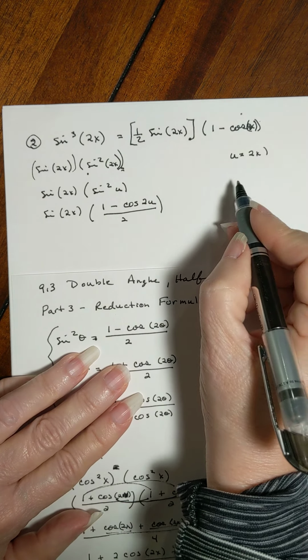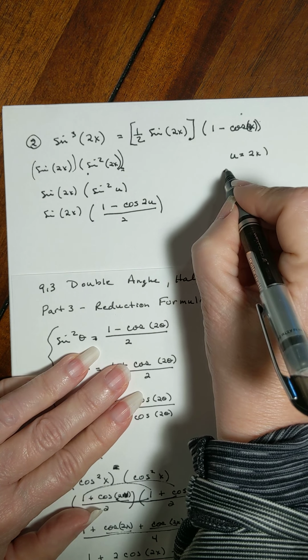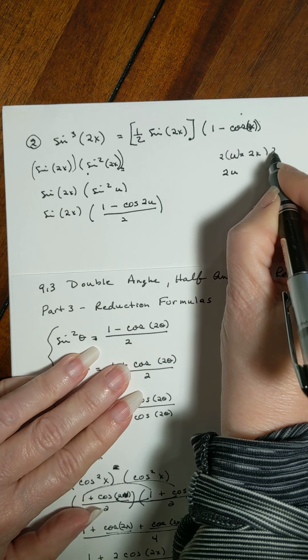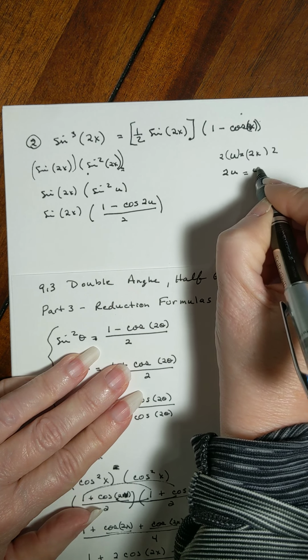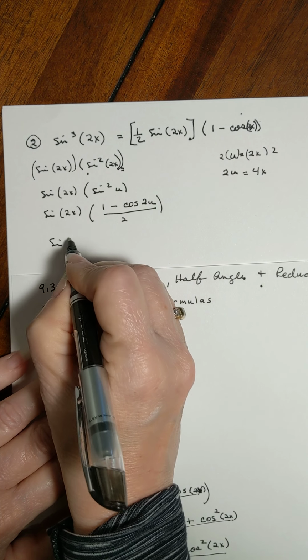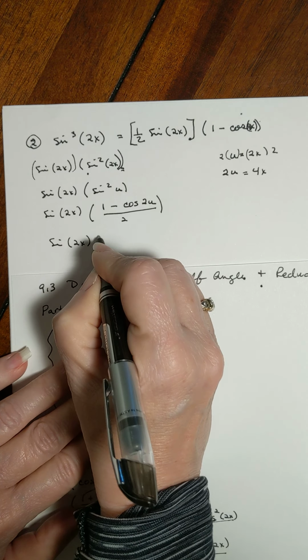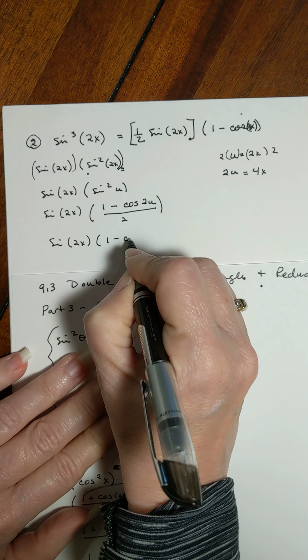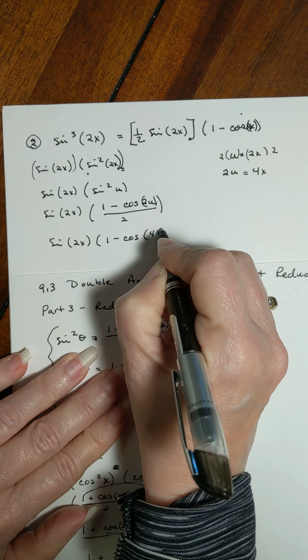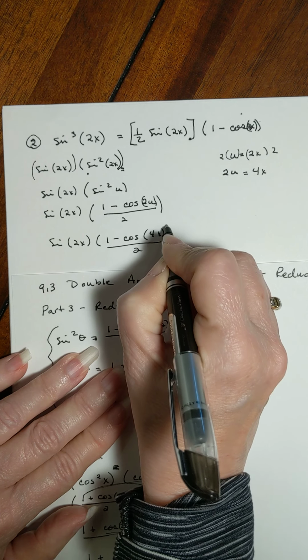So now resubstituting, if I have 2u, multiplying both sides of this equation up here by 2, that would give me 4x. So this would be sine of 2x times 1 minus the cosine of 4x over 2.